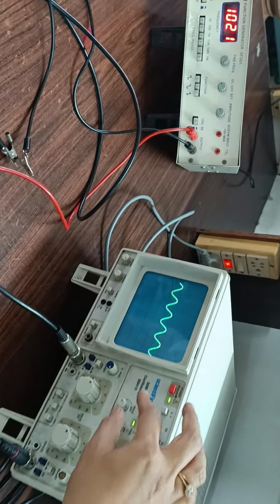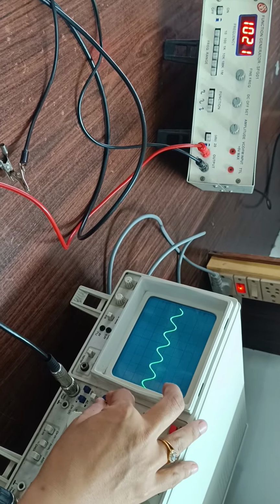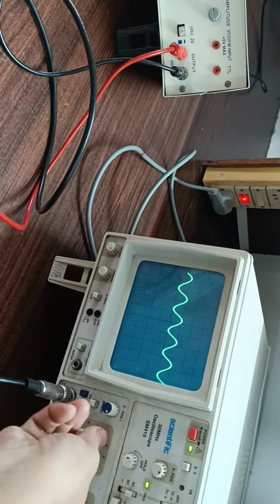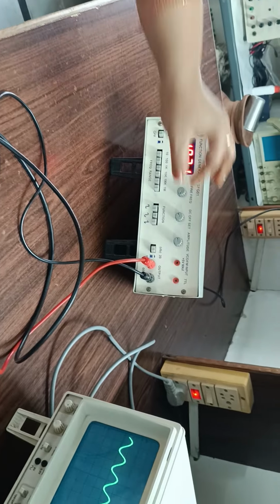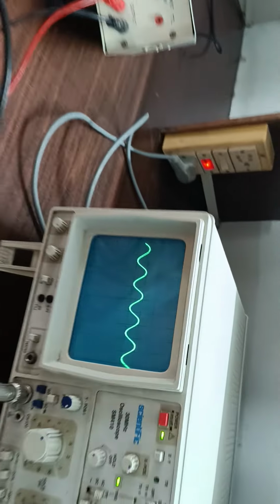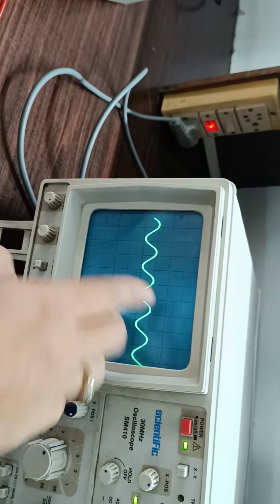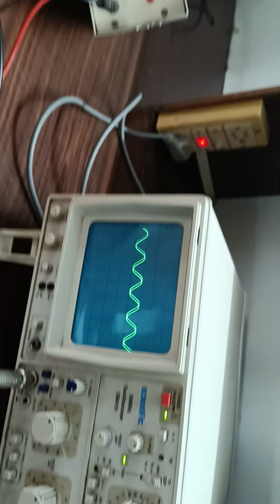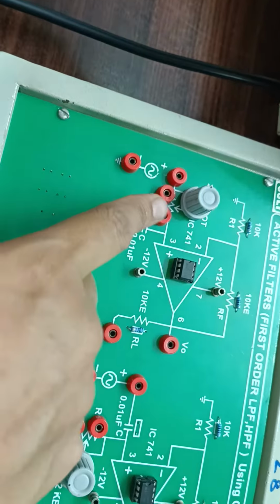And you can see here the input signal. This is the Y position of the input signal. You can see here by adjusting the amplitude knob, you can keep it exactly, it should fit in one box. So number of divisions on the y-axis, 1, into this multiplication factor, so 1 into 1 volt. Input signal is set. Now we have to set the resistance value here.